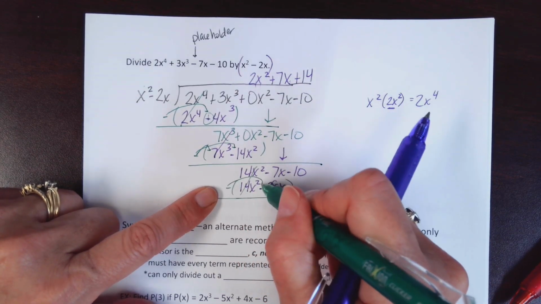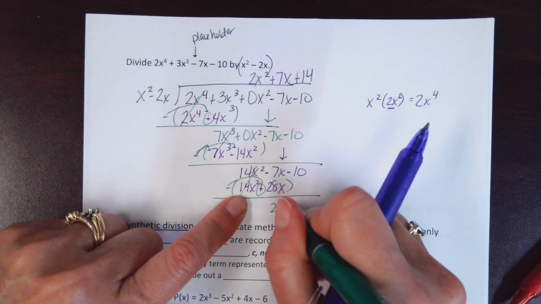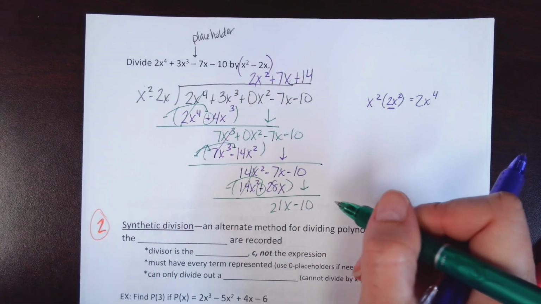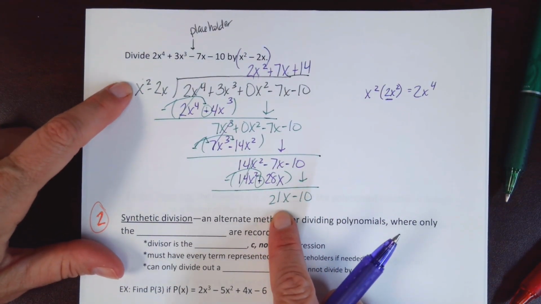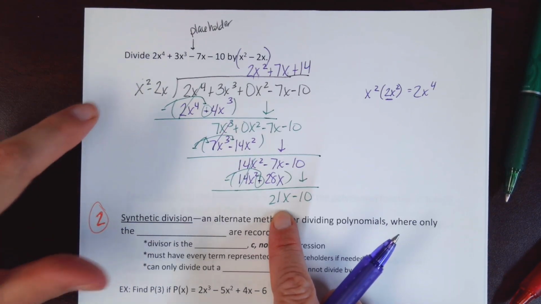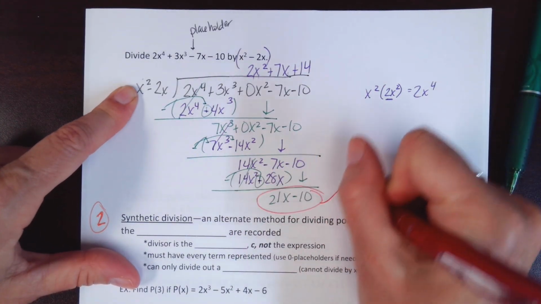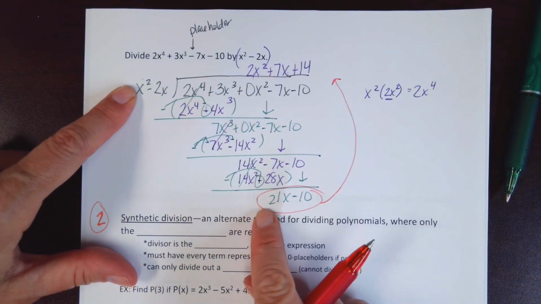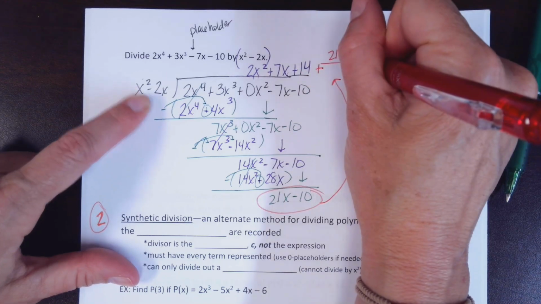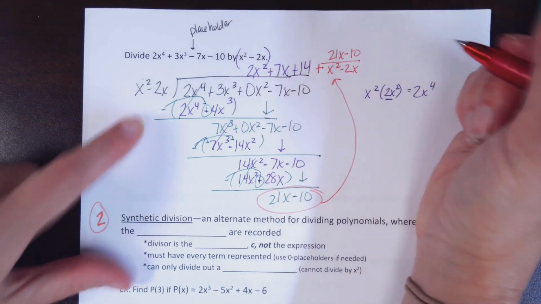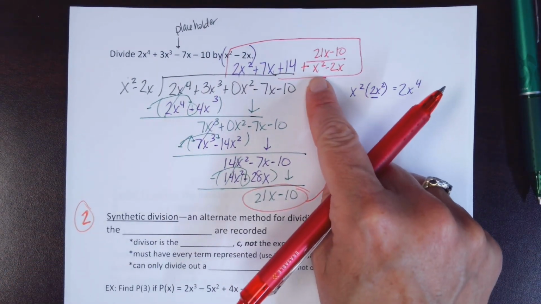That's going to add to 0. This becomes a positive 28. Positive 28 and negative 7 is a positive 21x, and then I've got to bring down this negative 10. Now, my remainder part down here has a lower degree than my divisor, so I'm done. I can't do anything else. I've got to take what I've got here as my remainder back up to the top. This first term is positive, so I'm going to say plus 21x minus 10 over my divisor, x squared minus 2x. There's nothing else I can do there. So this quotient and remainder is my solution.